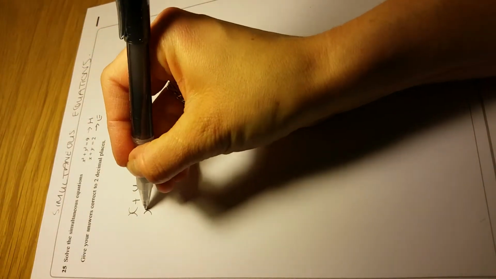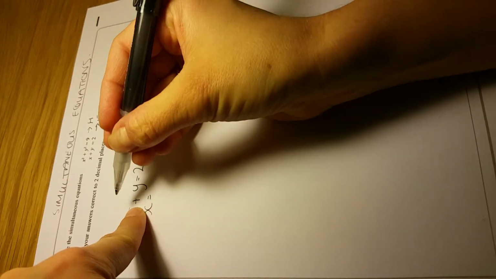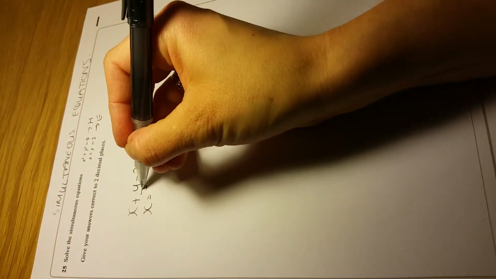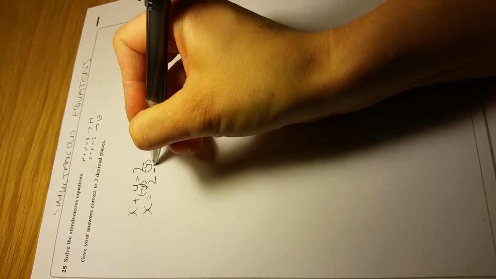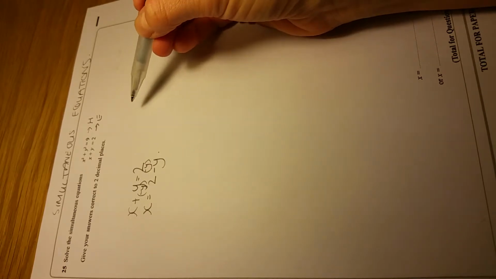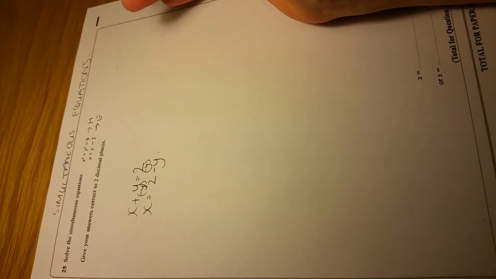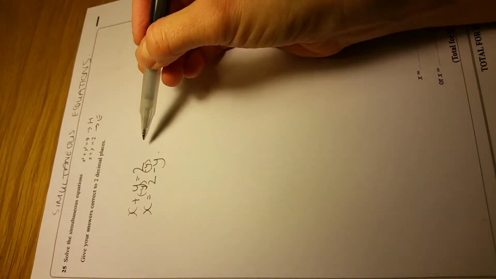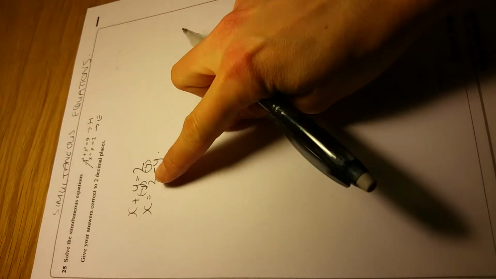So we could make x the subject: cover it up, do the opposite. To get rid of the plus y, we take y from both sides, so x is 2 take away y. You could have made y the subject and had y equals 2 take x. It makes absolutely no difference, just whatever comes naturally in the exam. Now we've got x as the subject, so every time we see x in this original equation, we're going to replace it with this.